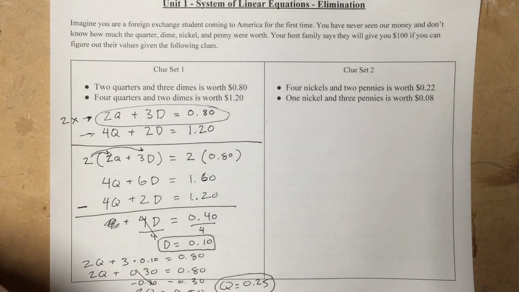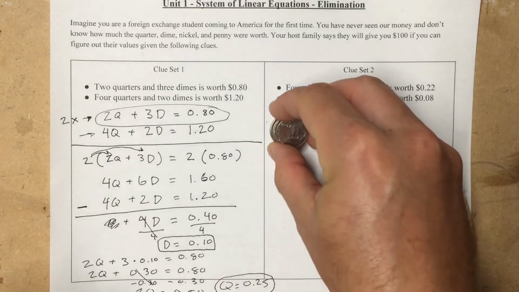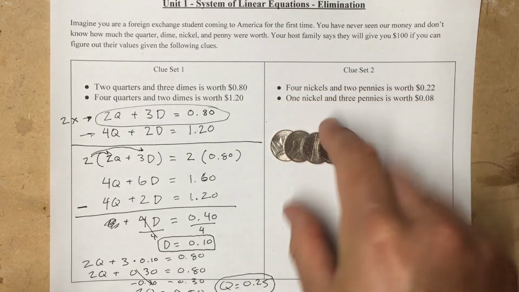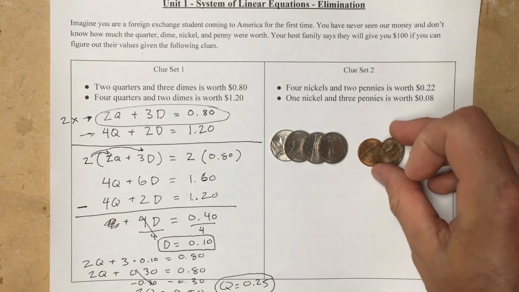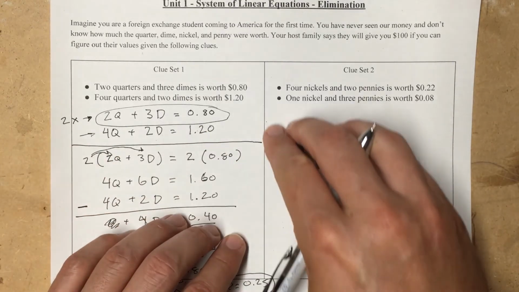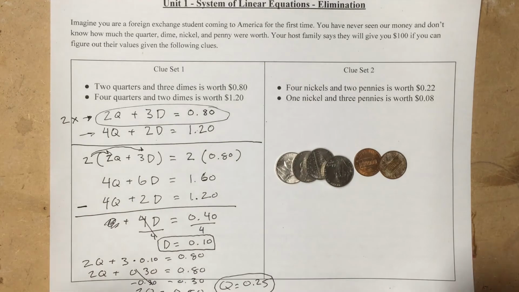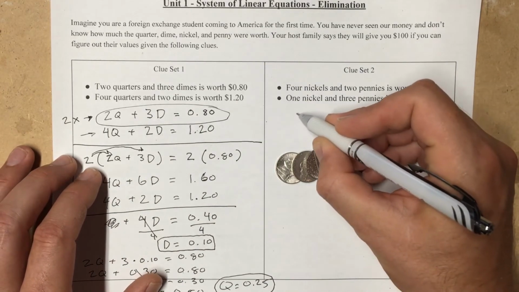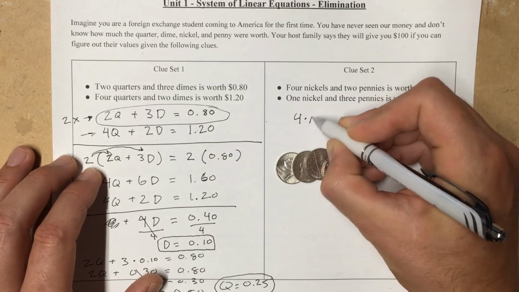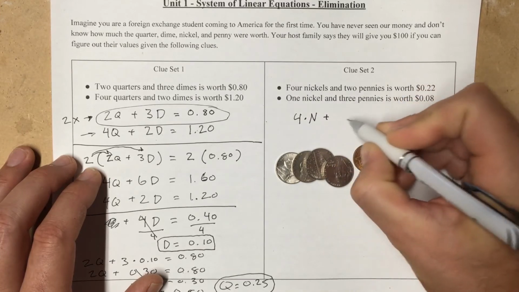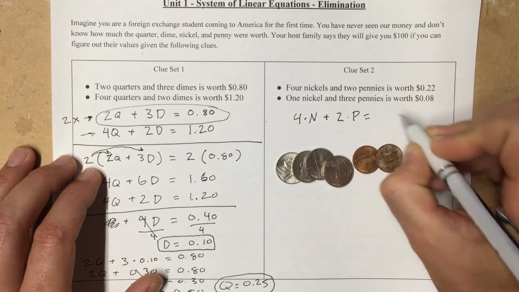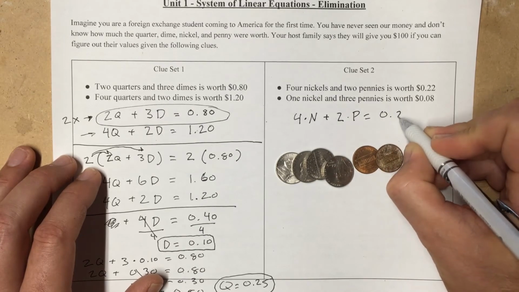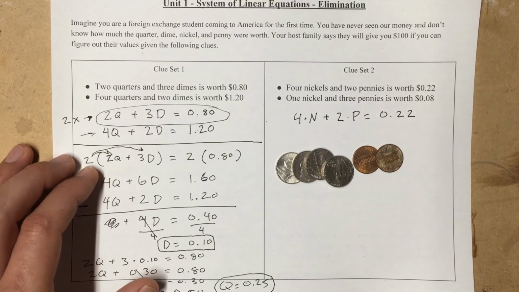I'll try to stay on the page here. 4 nickels and 2 pennies is worth 22 cents. There's our 4 nickels and our 2 pennies. So to write this in equation form, I have 4 times my amount of nickels plus 2 times my amount of pennies is equal to 22 cents.